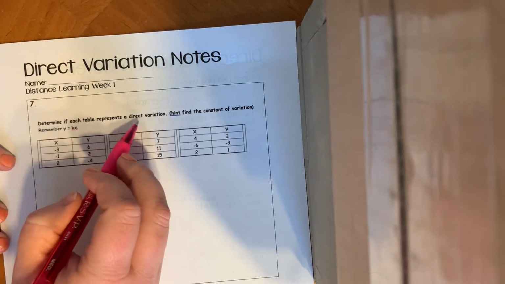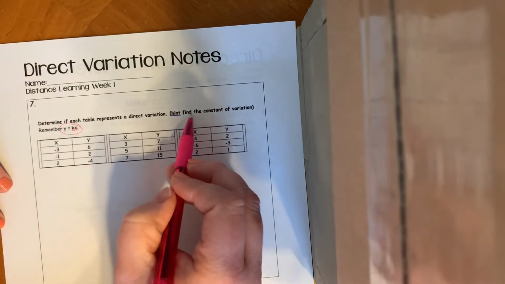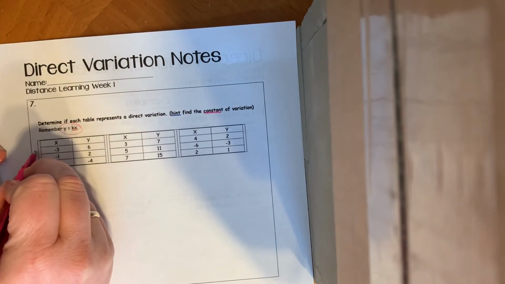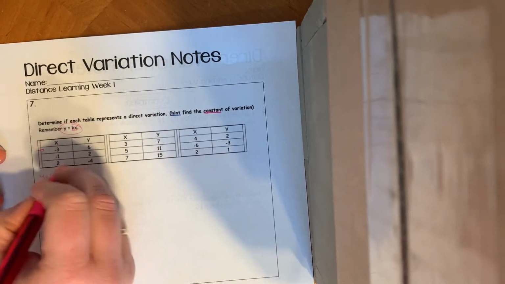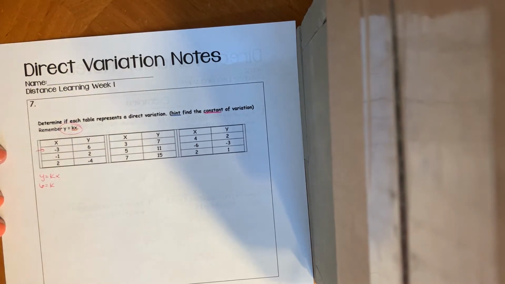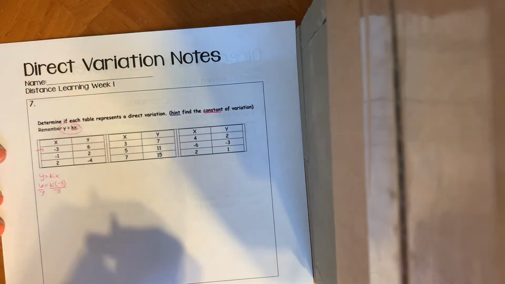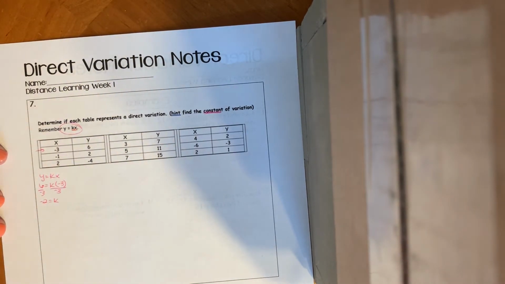So determine if each table represents a direct variation. So remember, y equals kx. That means we have to find the constant of variation for each point in the table. Constant means it stays the same. So you have to get the k value to be the same for each point. So here's point number 1. So we're going to use y equals kx. Our y value is 6. We don't know k. Our x value is -3. Divide both sides by -3. We get -2 equals k. That's our k for that point.